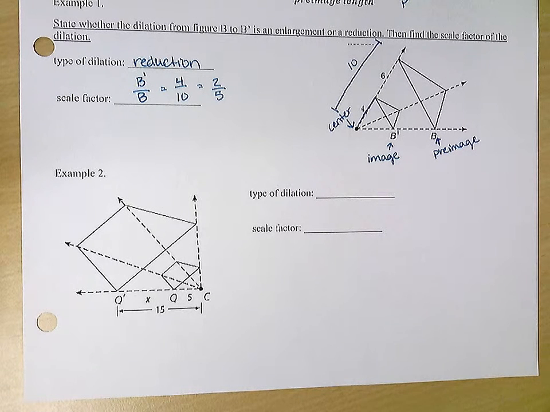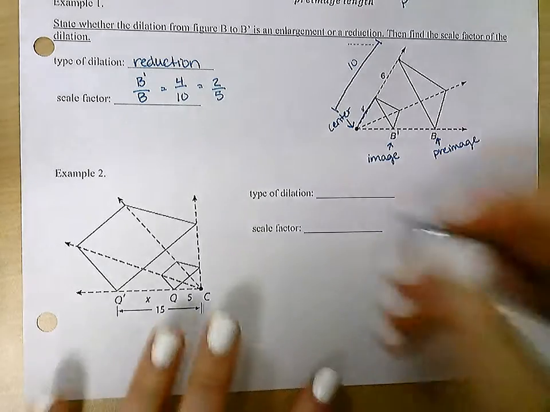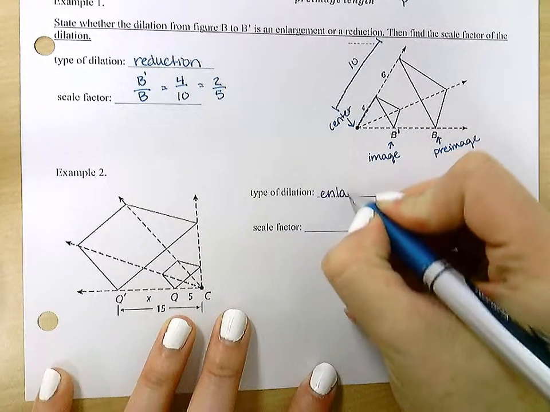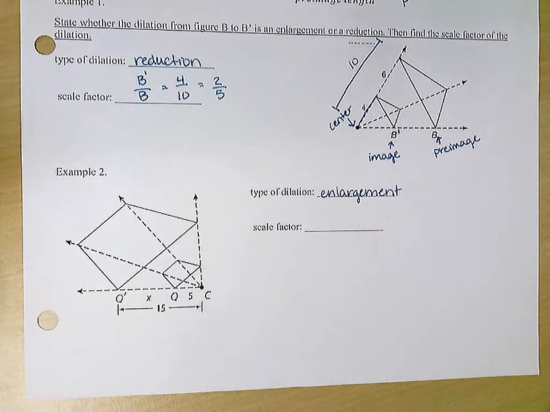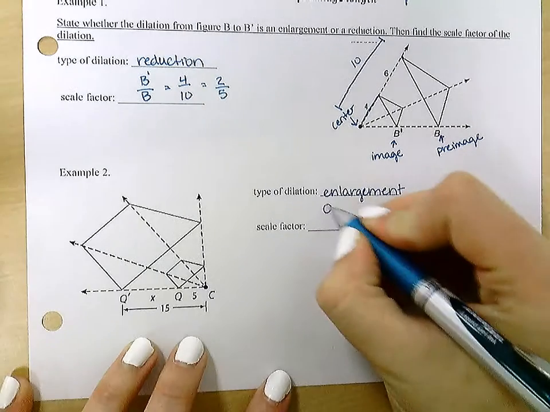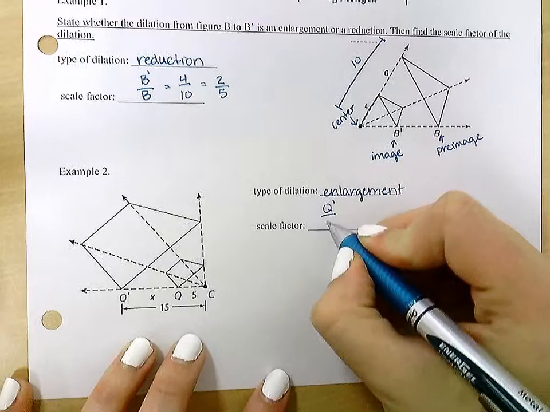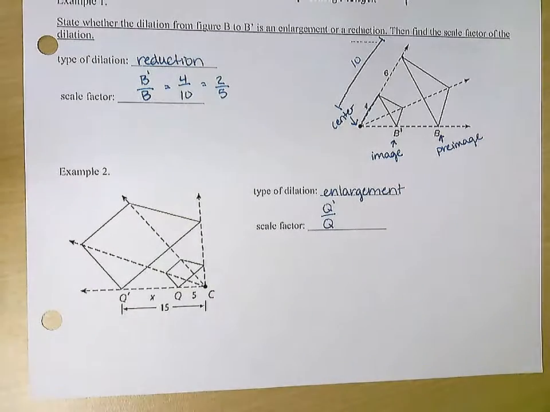All right, so what type of dilation is this one? It is an enlargement. So it is getting bigger from Q to Q prime. So for my scale factor, I need the length from my center to Q prime, over the length from my center to our pre-image.